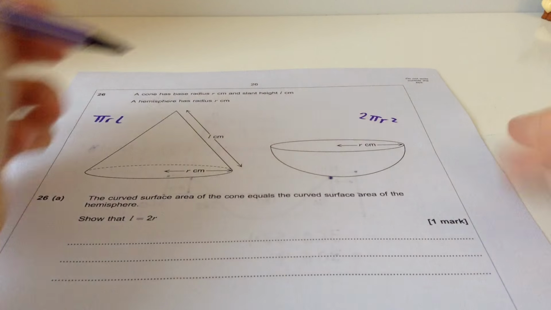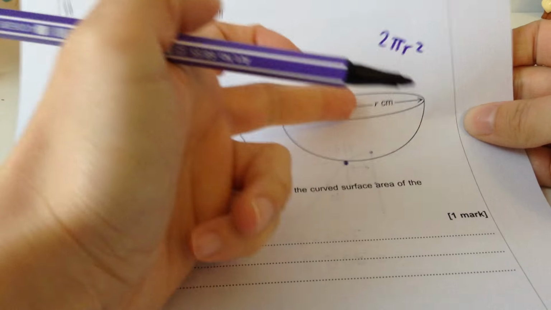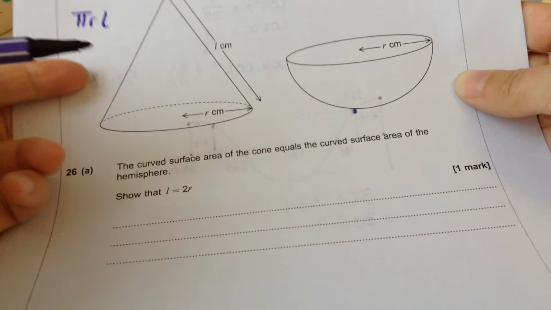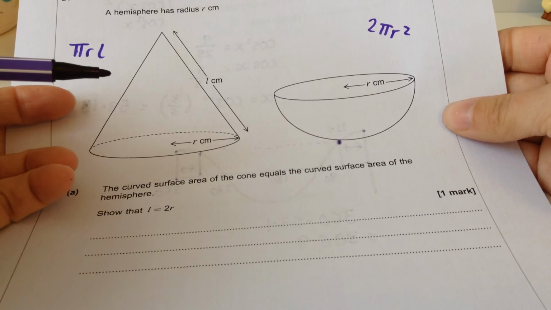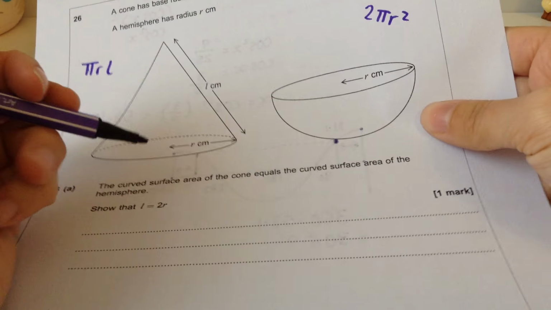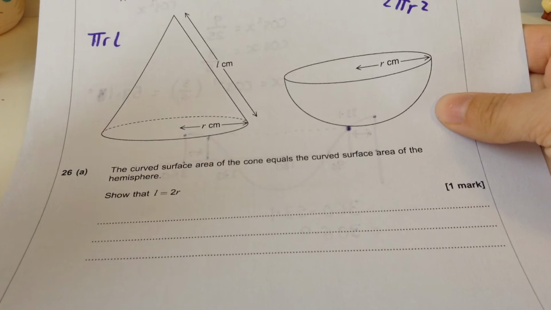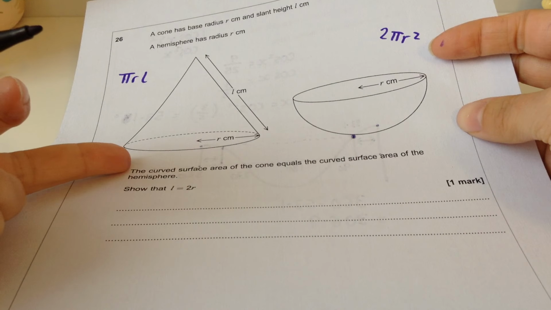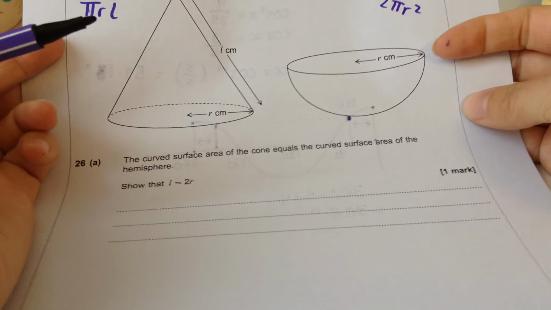Yeah, the curved bit. The surface area of the hemisphere would also include the circle, but it says curved surface area. Show that L equals 2r. It's even like the same answer as that other question. Oh no, that wasn't 2, was it? That was a half. Same thing.